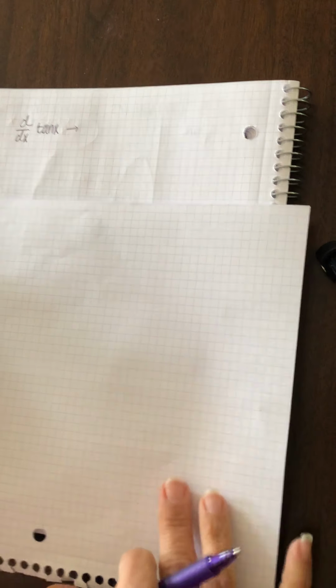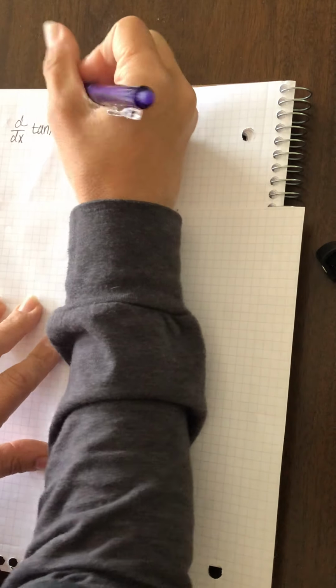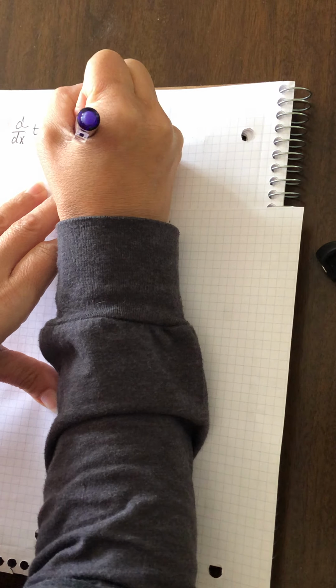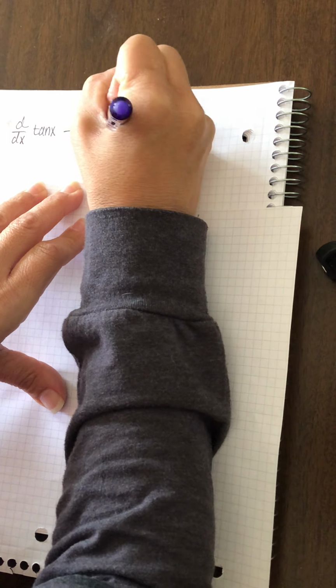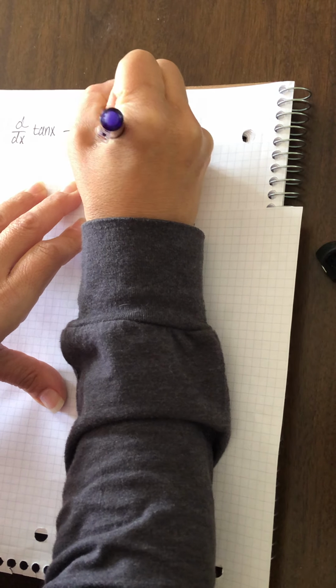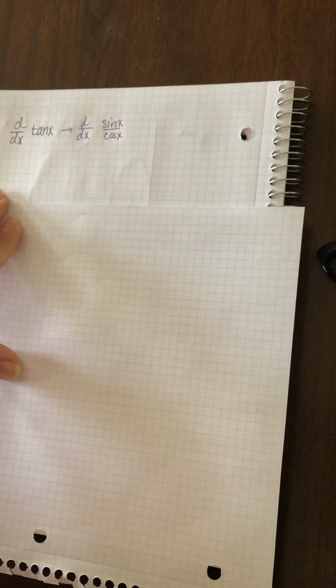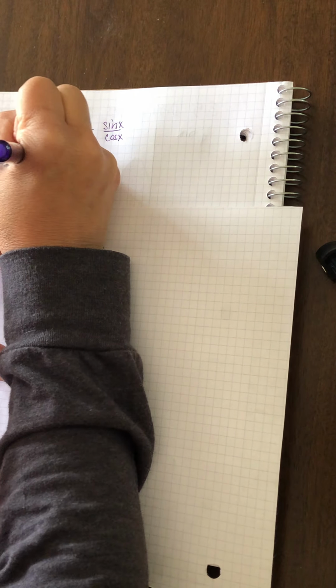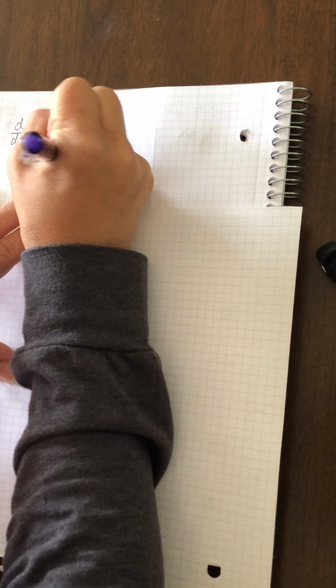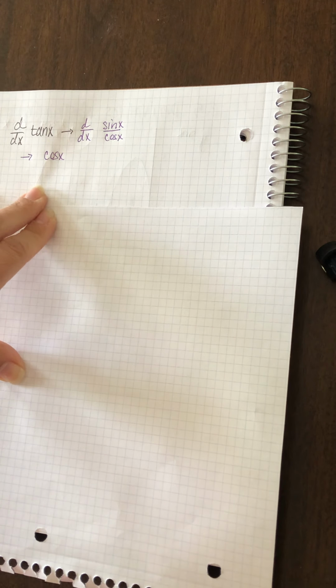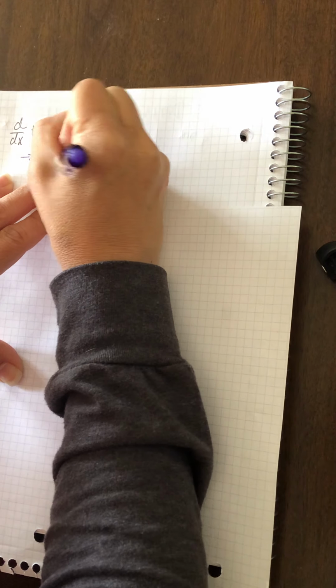I'm going to rewrite tangent as sine over cosine, and I'm going to do this because I think that's distracting. Okay, so this is going to be the derivative of sine over cosine. And then from here, I'm going to use the quotient rule. So the quotient rule, that would be the cosine times the derivative of sine, which we just did was cosine.